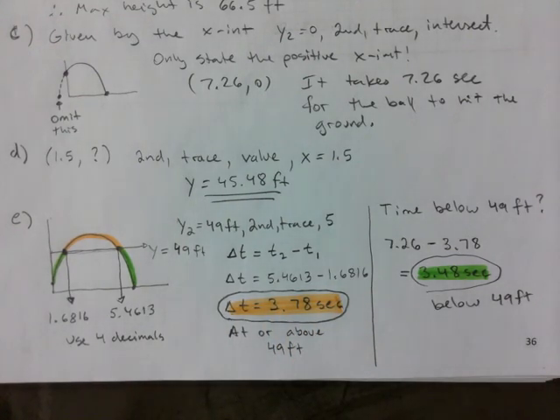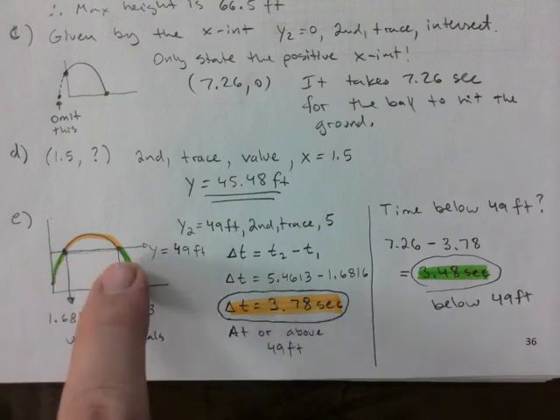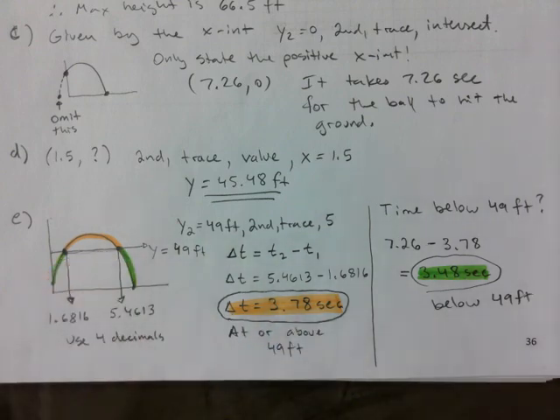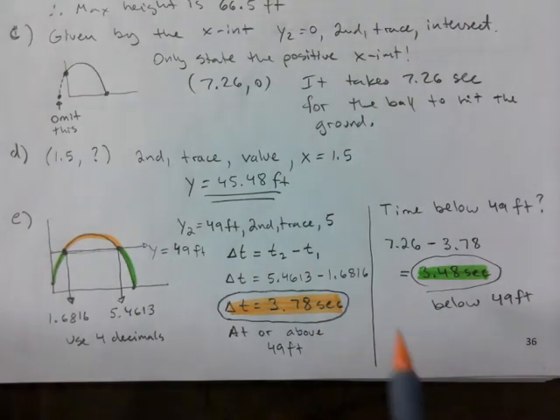The orange one, like delta time, where you find at or above, is usually the more frequently used. I may have to add something to your notes on that later to help you out. I'm going to just highlight, use 4 decimals here.